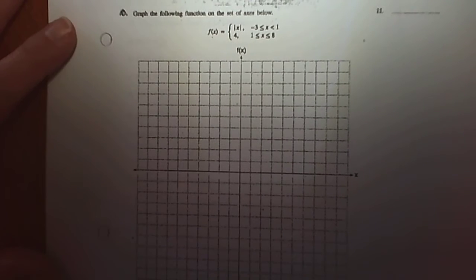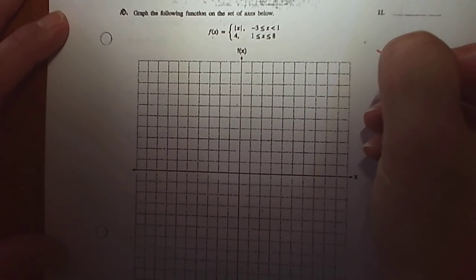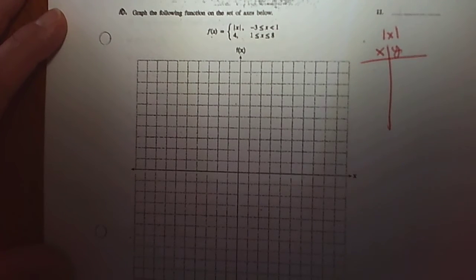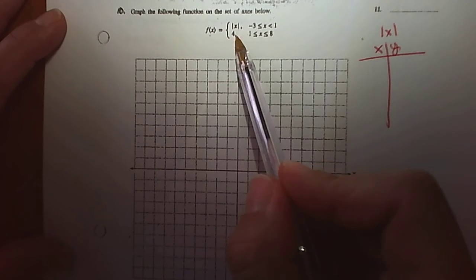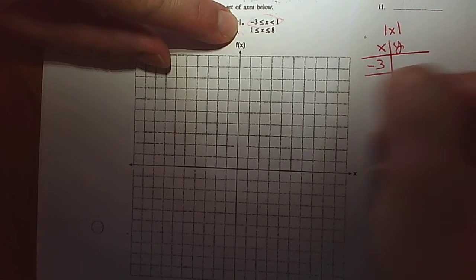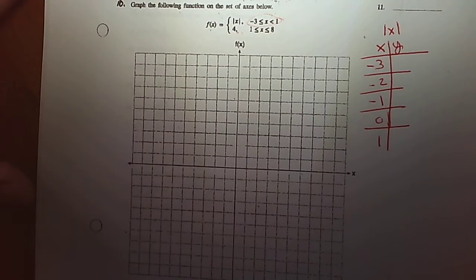All right. Okay, this one we actually want to graph our own piecewise. So we're going to do what I discussed before. We're going to make two XY charts. We're going to do an XY chart for the absolute value, and after we're done with that, we're going to do an XY chart for 4. So the interval they want us to use for this is to start at negative 3 and go up to 1.